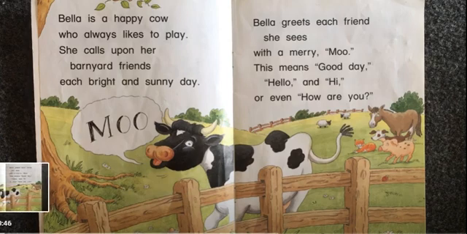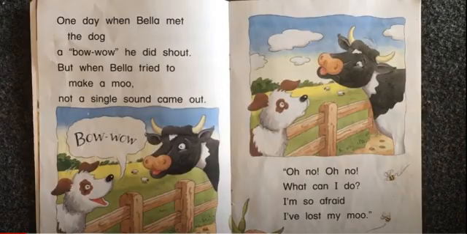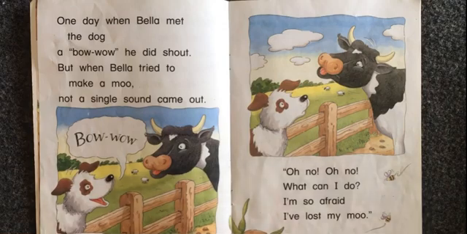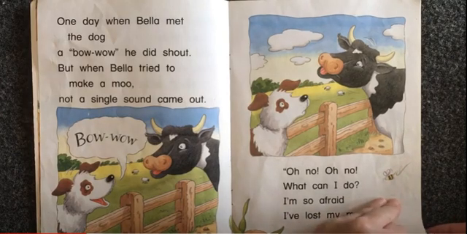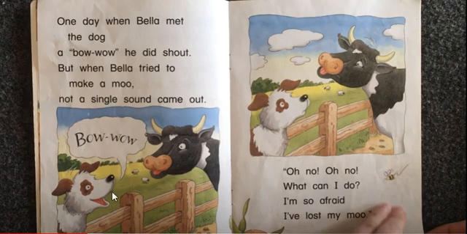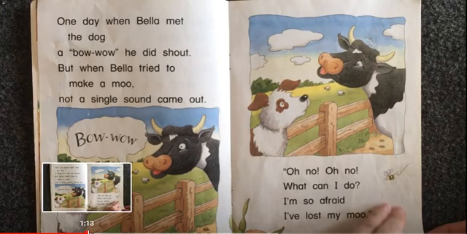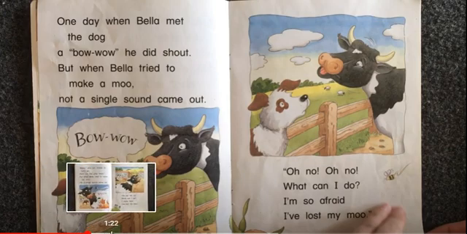Let's look for another speech bubble. I see a speech bubble on this page. Can you be a speech bubble detective and use your cursor to point to the speech bubble? Where might a speech bubble be? Can you find it? If you said it's coming from the doggy's mouth, you would be correct. The doggy is saying bow wow. Great job being a speech bubble detective.